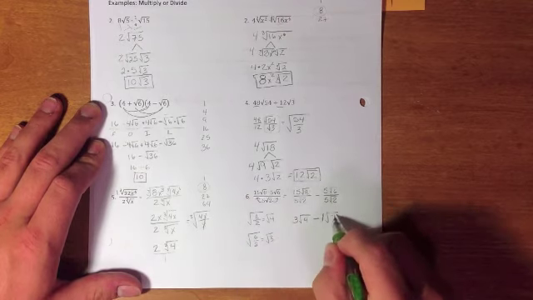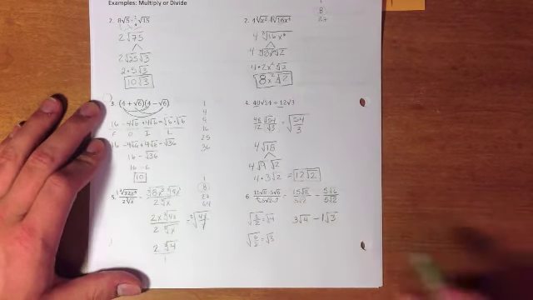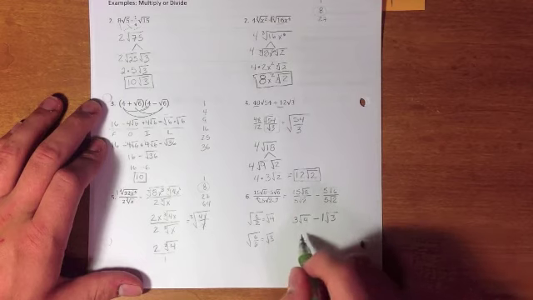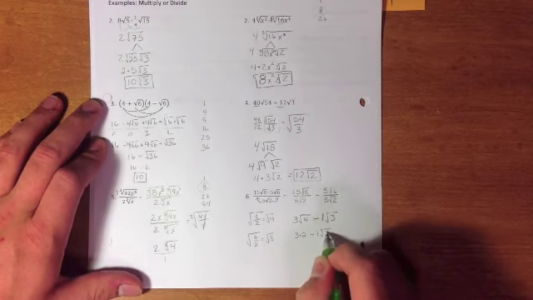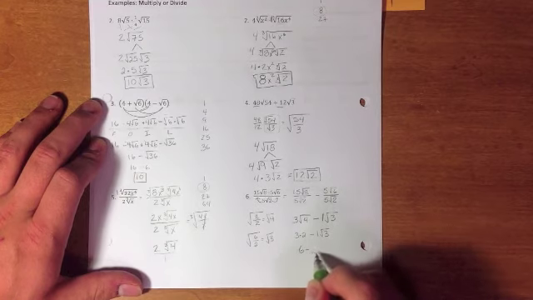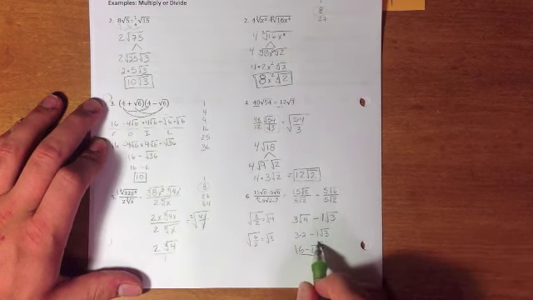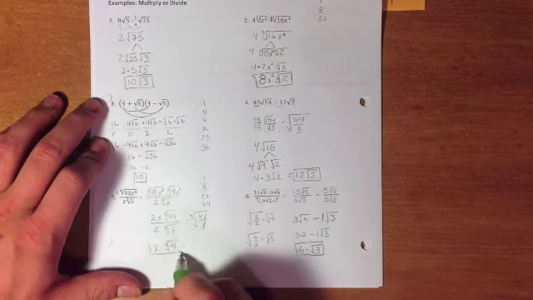So this will be the square root of 3. And now we know that the square root of 4 is 2, so this is 3 times 2 minus 1 radical 3, or 6 minus radical 3. You don't have to put that 1 in there if you don't want to. There is your answer. Sorry, I should have boxed this one over here too.